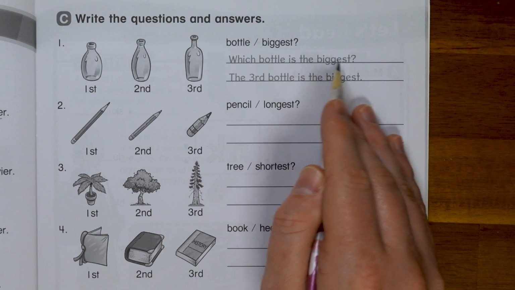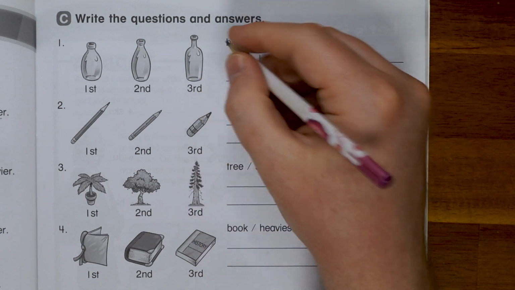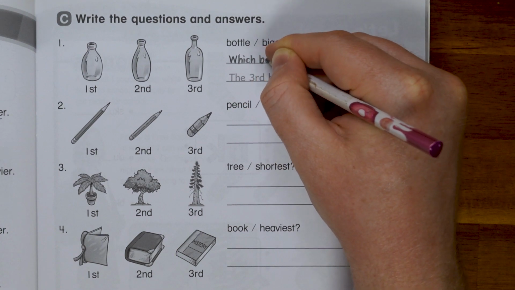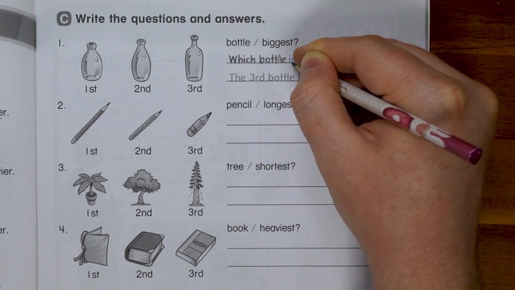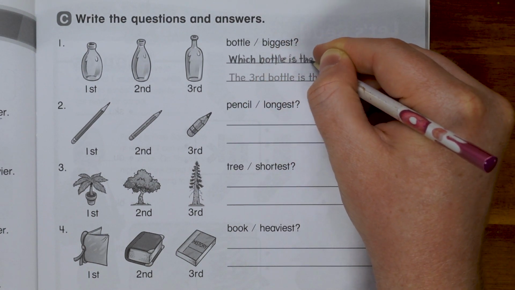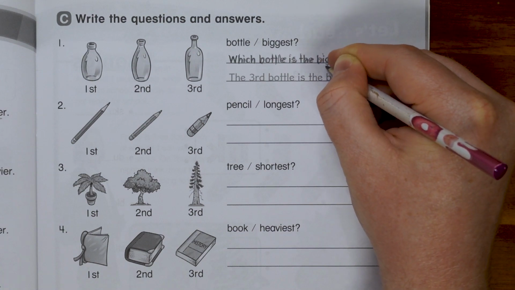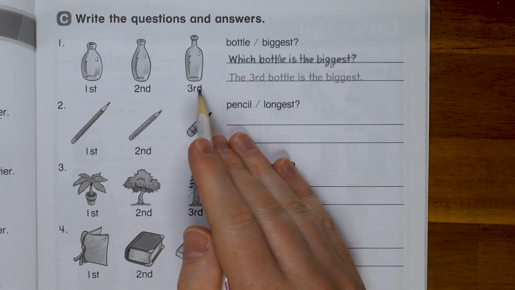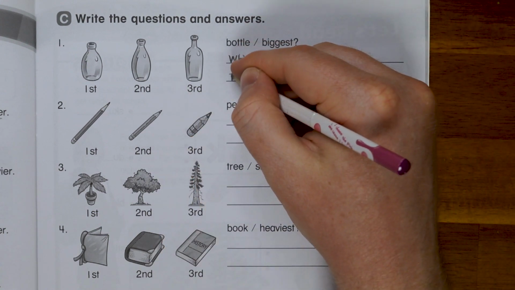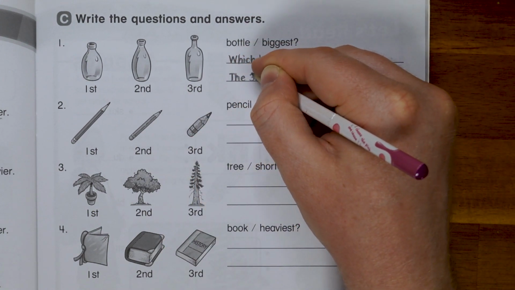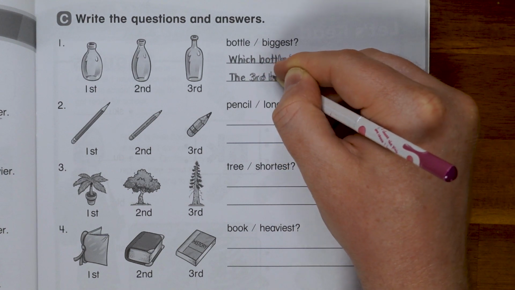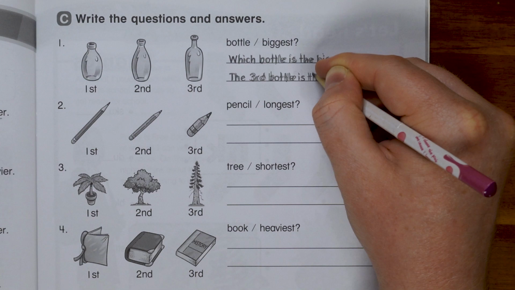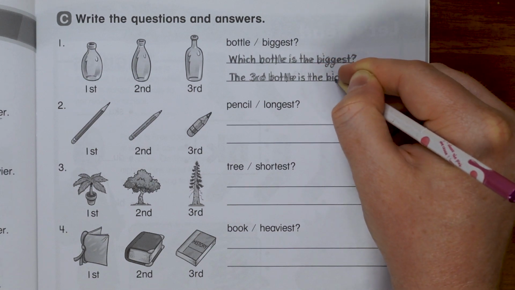Which bottle is the biggest? And definitely the third. So we'll write the third bottle is the biggest.